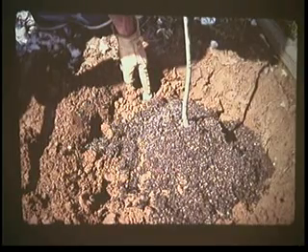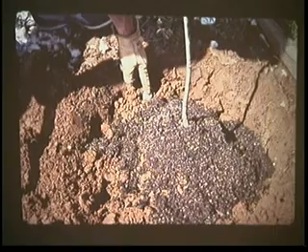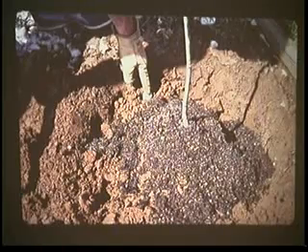And each tree size varies. A 5-gallon tree might need 2 of them. A 15-gallon might need 3 or 5. Of course, you're planting 5 gallons, right?